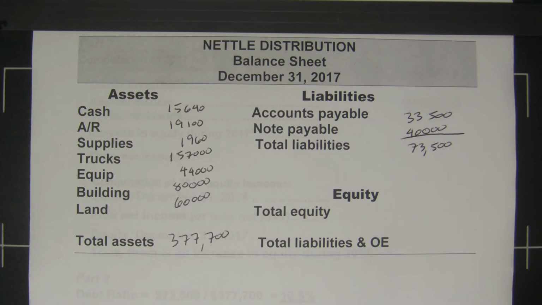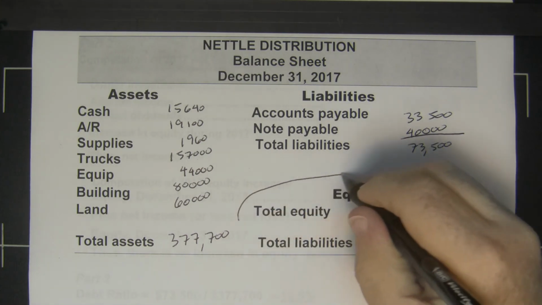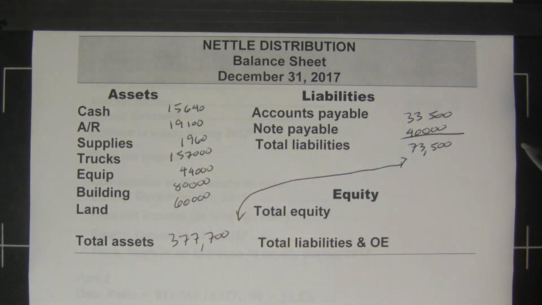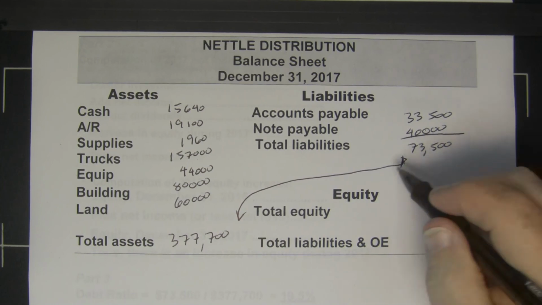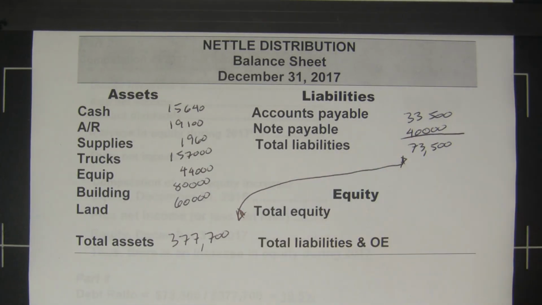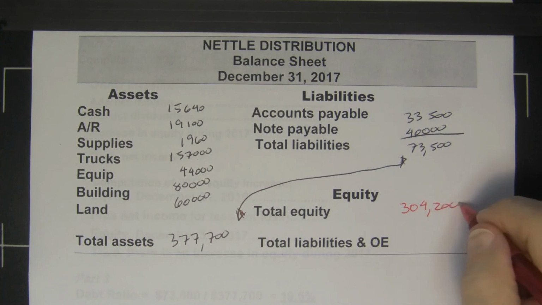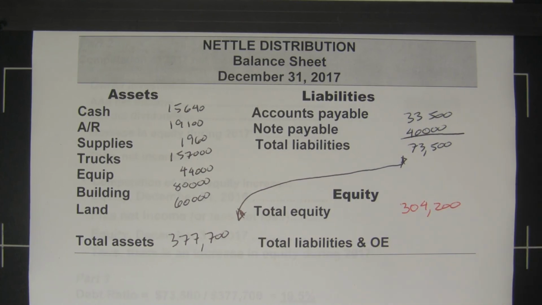And again, the equity is simply the difference, assets minus liabilities is equity. And when we do that subtraction, we come up with our equity of $304,200. So that's 25A, Part 1.